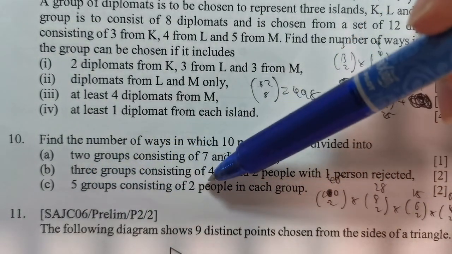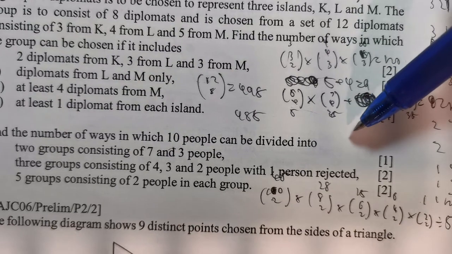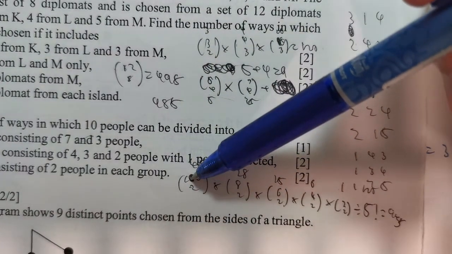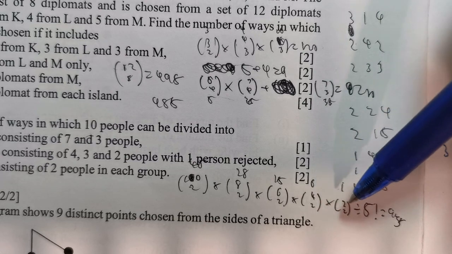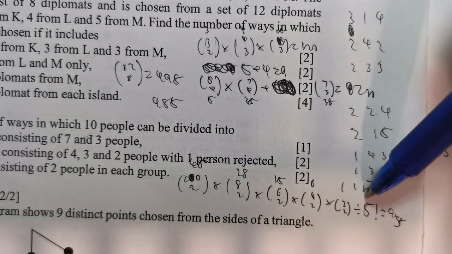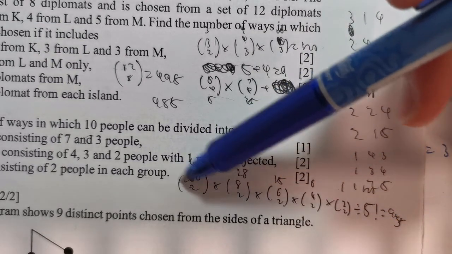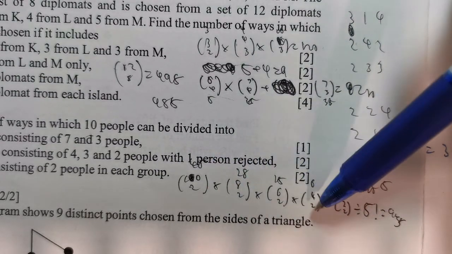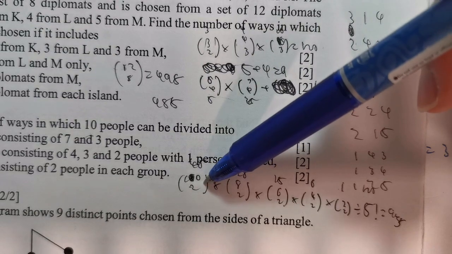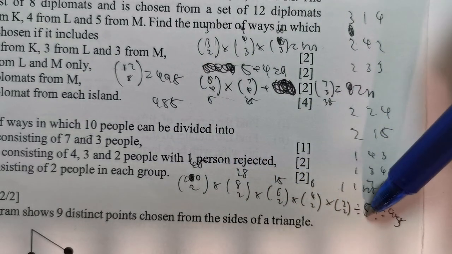Then 5 groups consisting of 2 people in each group. It's basically just 10 choose 2 times 8 choose 2 times 6 choose 2 times 4 choose 2 times 2 choose 2, but remember to divide by 5 factorial since the groups can be arranged in 5 factorial ways. They are groups, so you double counted them 5 factorial times.